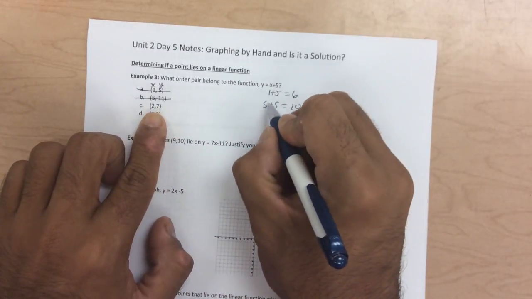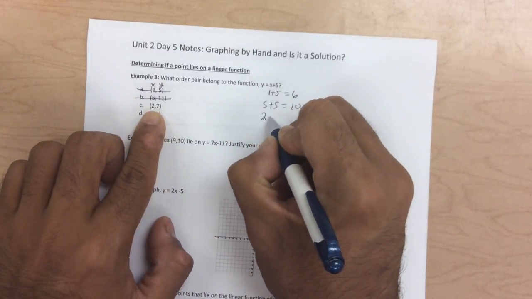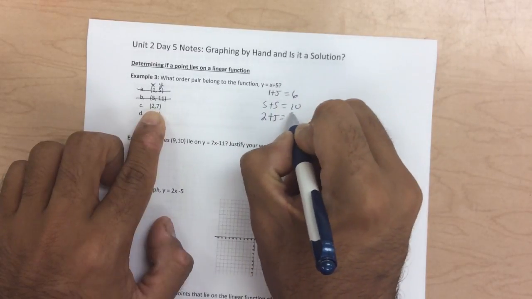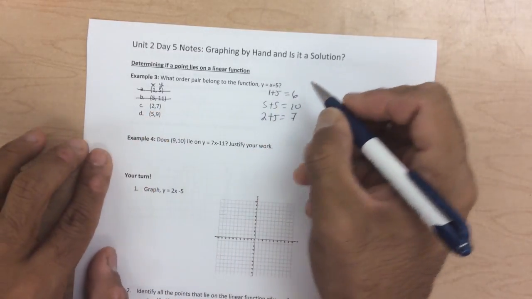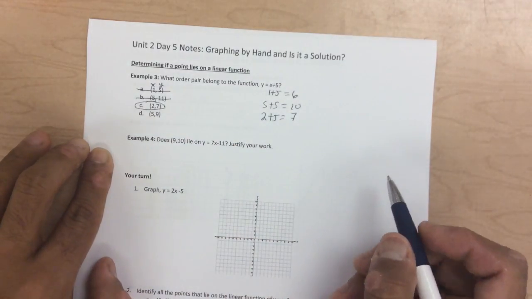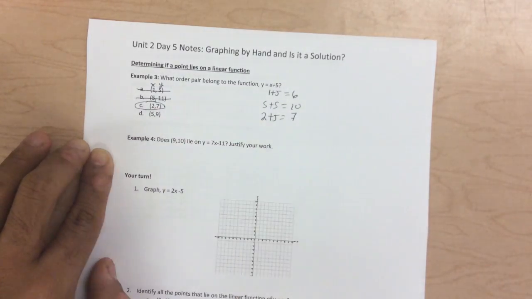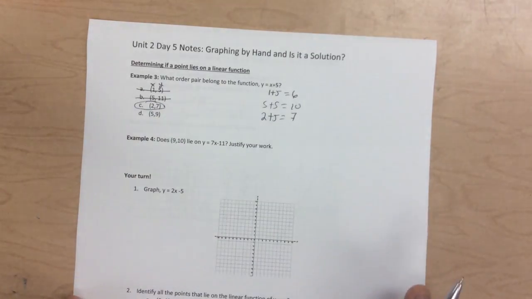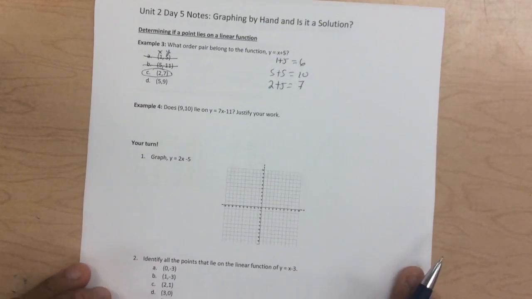Next one. If I do, instead of the x, 2 plus 5, that gives me 7. I did get 7 just like they told me. So this is my answer, okay? Because I got exactly what they told me. This is a solution to that function. Okay? Example 4.